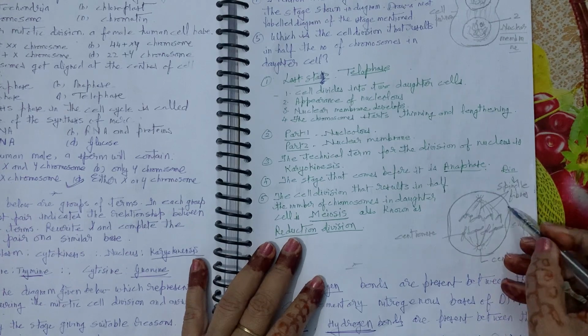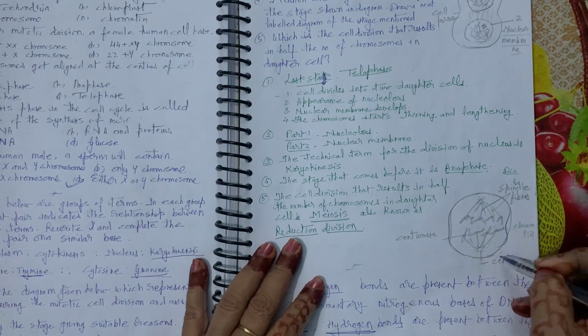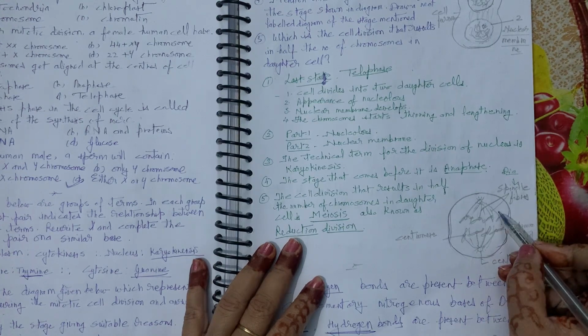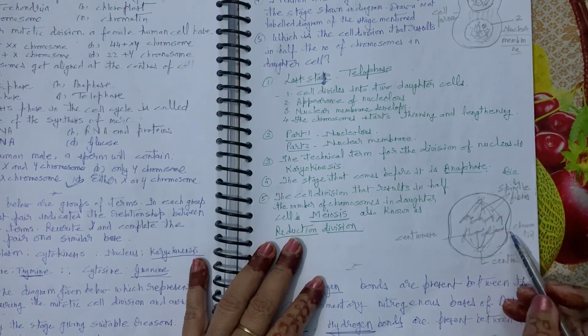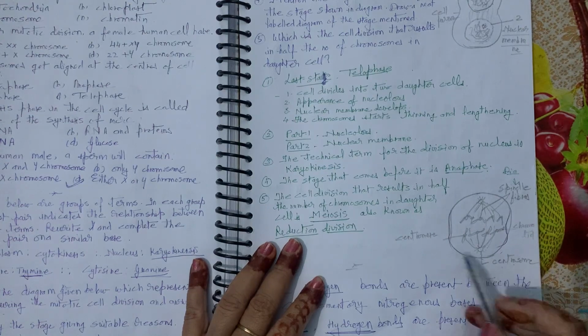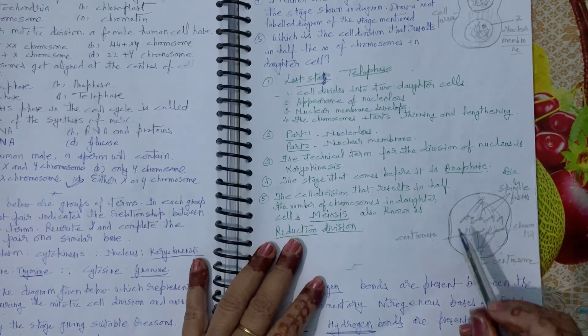See, this is the stage. The constriction shown means it's an animal cell. Spindle fibers are there. This is the centriole. Astral rays are there. They are the chromatids. It is the centromere, and that is the centrosome from where they are united.